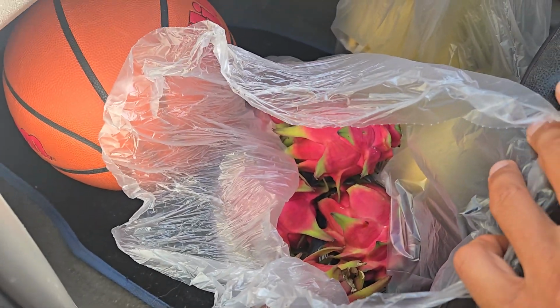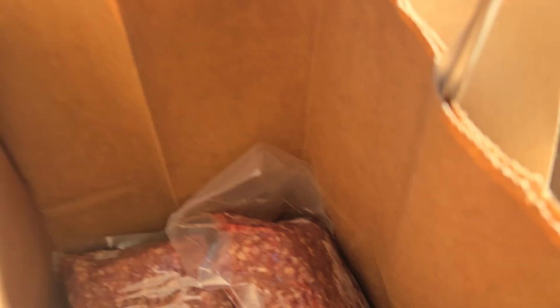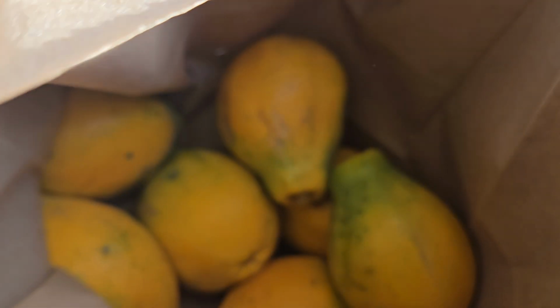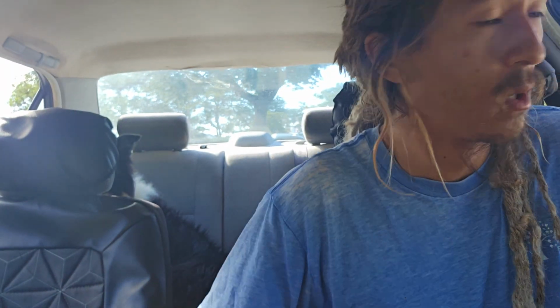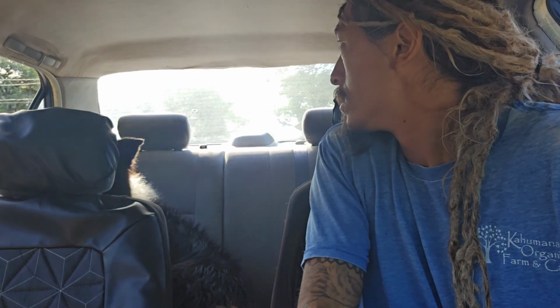Today's haul: got dragon fruit, banana, a bunch of meat, 5 pounds of ground pork, 5 pounds of ground beef, papaya, lunch at the farm, and now we're headed back where I'm going to go surf, take a chill, come here dog, and then we're headed to the Big Island tonight for company Christmas party. 30 of us rolling out.